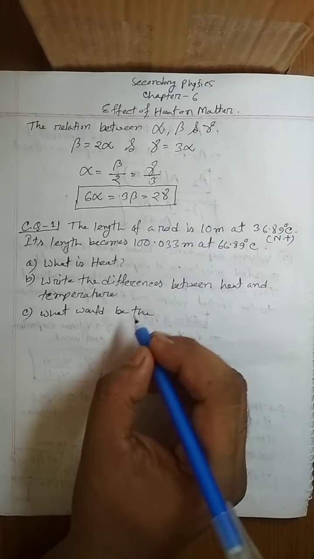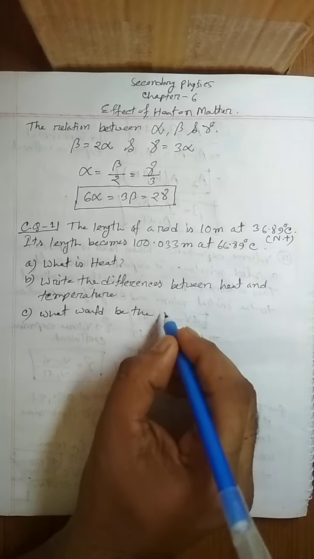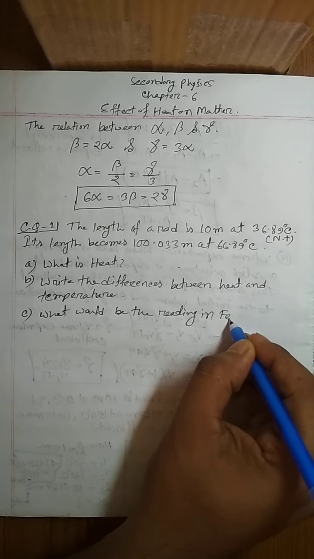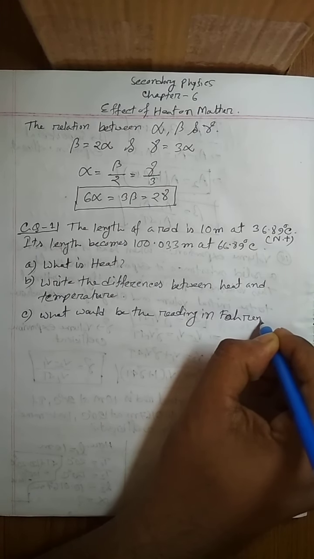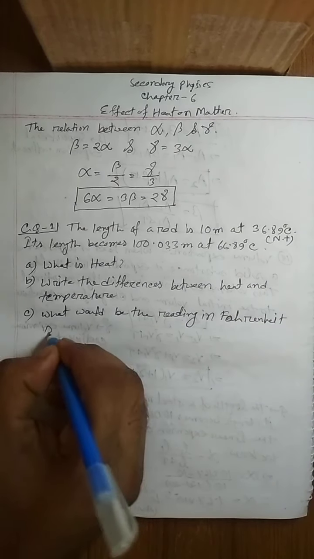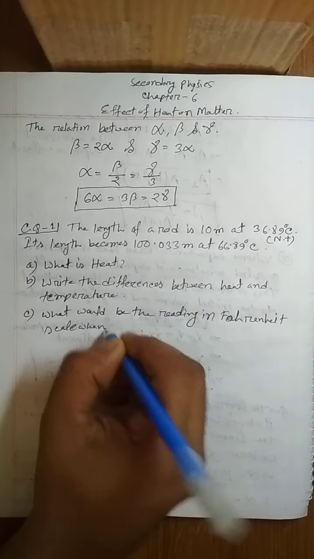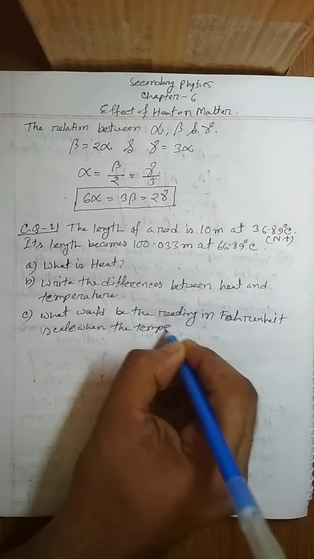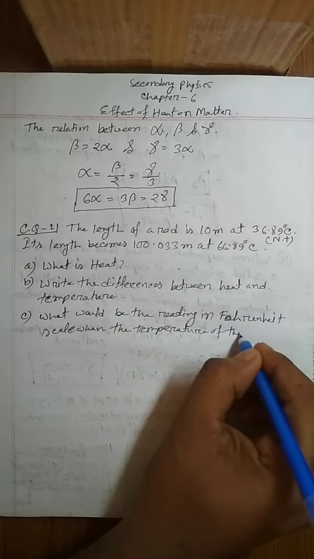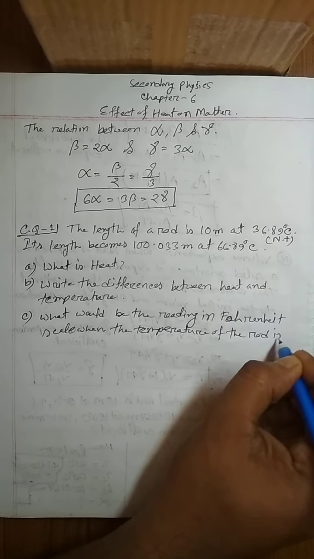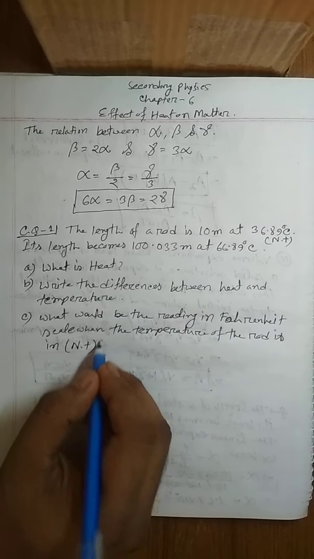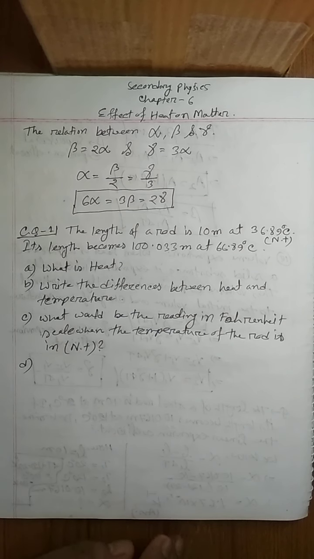What would be the reading in height scale when the of the rod is in D. What is the coefficient?